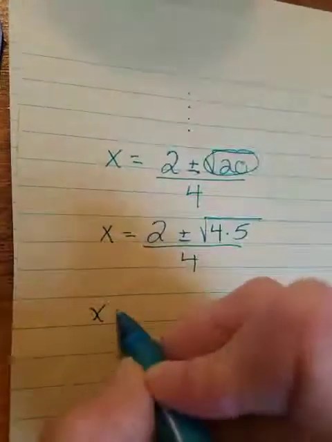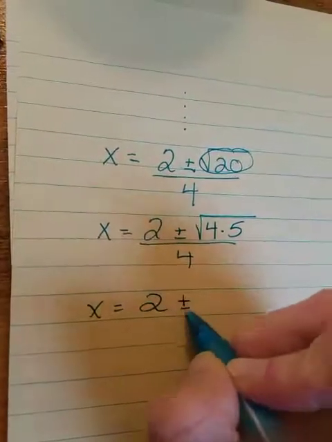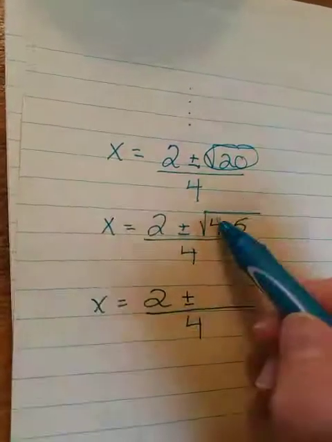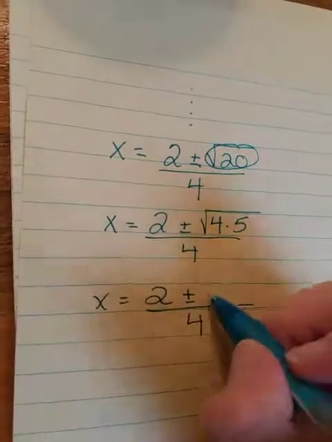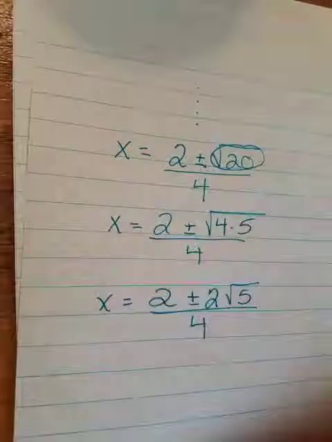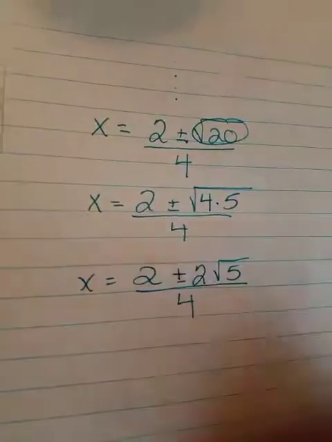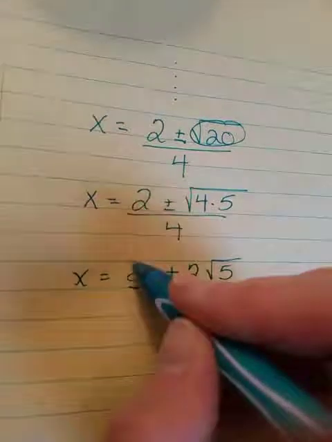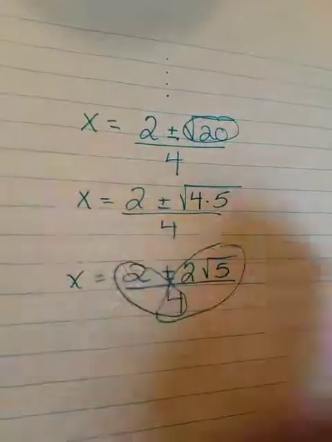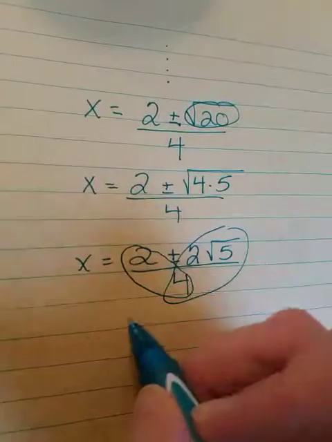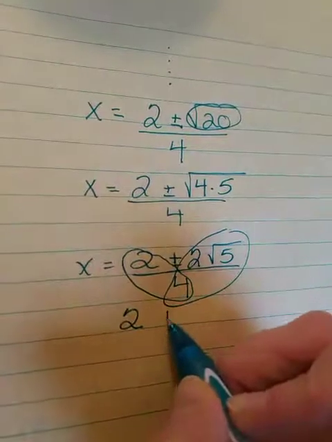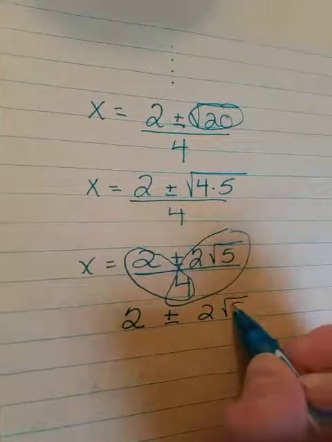All right, so here we go. This is just talking about how to simplify, because people get stuck on this. So what's the square root of 4? The square root of 4 is 2. Okay, so you're left with 2 root 5. So now, guys, that 4 in the denominator, it belongs to this and this. Here's why. Remember, in your numerator, you really have 2 plus or minus 2 root 5.